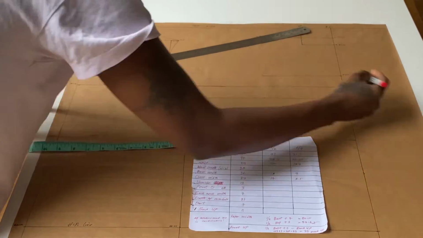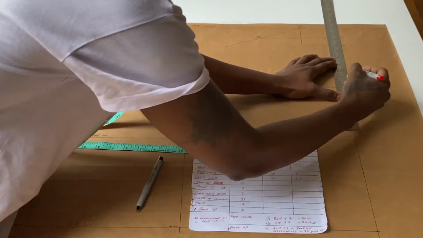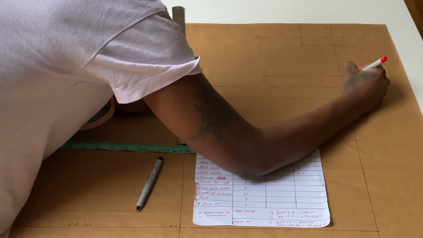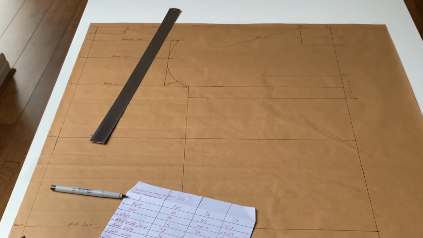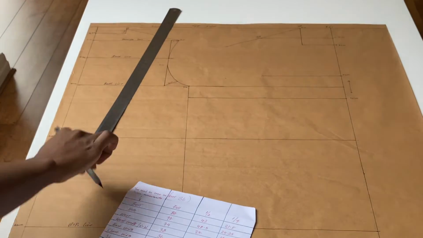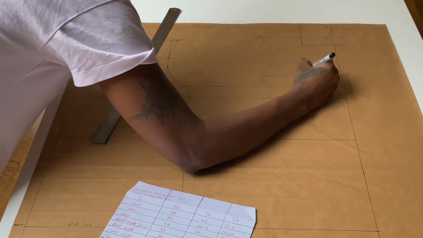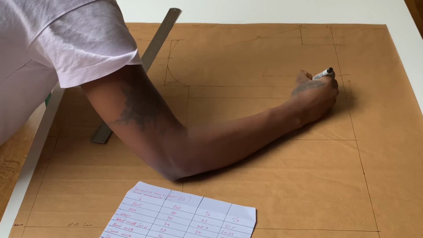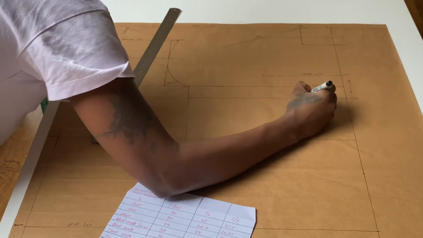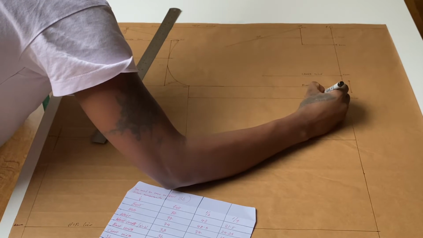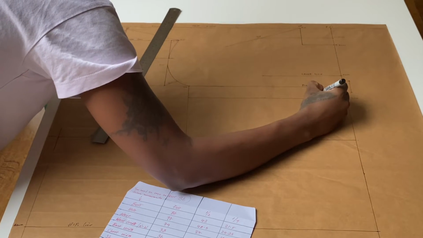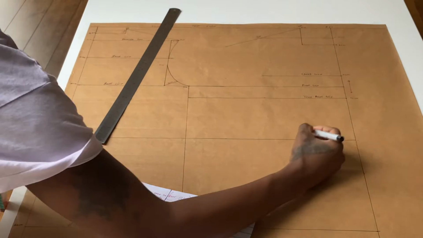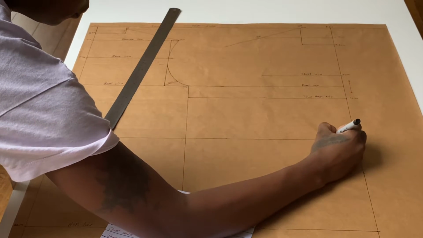I'll draw out my green line, and next I'll be labeling all the lines. So the top line, which is the 4 cm I took upward, is the chest line. The middle line is of course the bust line, and the down line is the true bust line. I'll also label the waistline and the hips line.